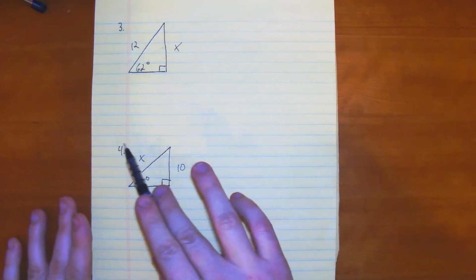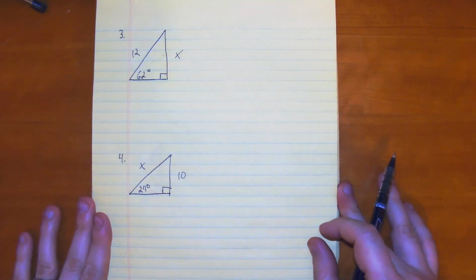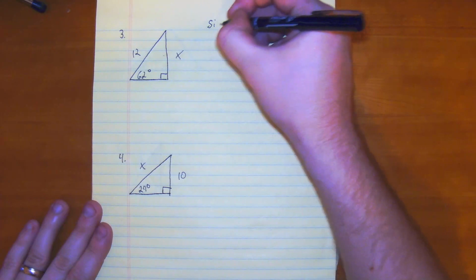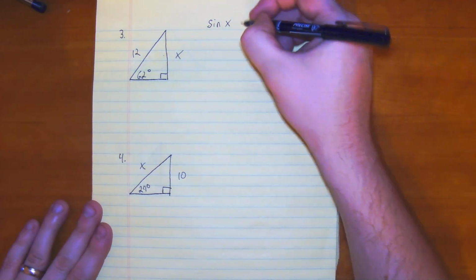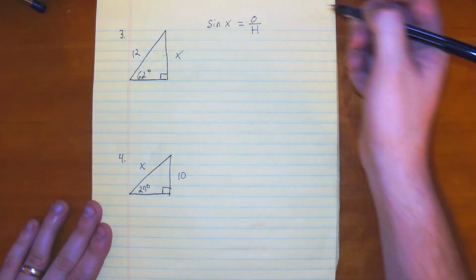We're looking at number 3 and 4. They want us to solve for x for both of them. So what we have here is we're working with sine. So we have the value of sine degrees is equal to the opposite side over the hypotenuse.